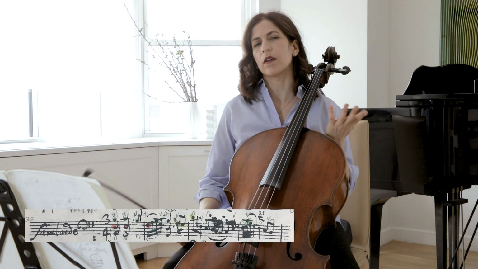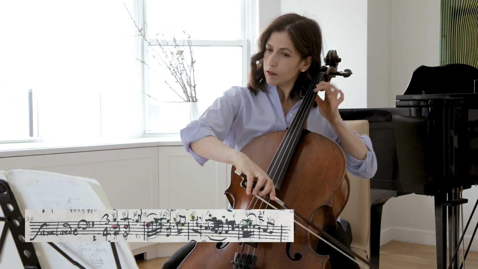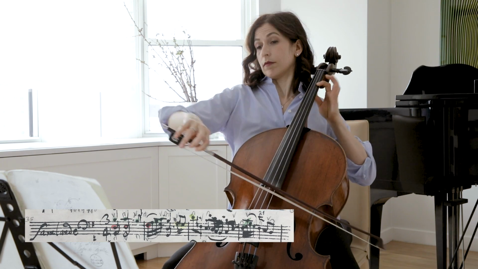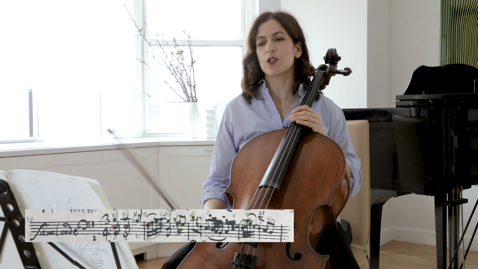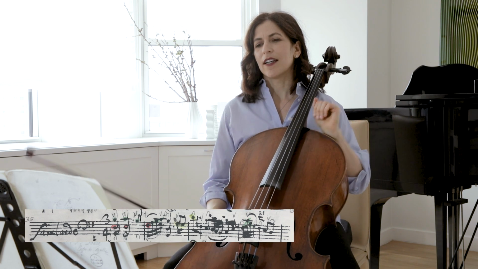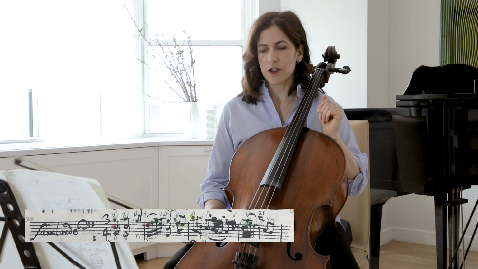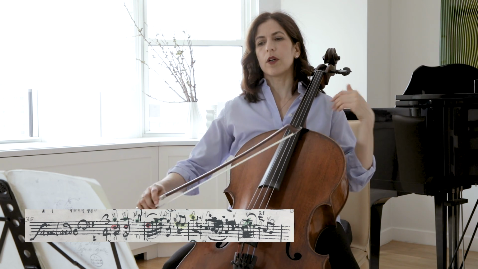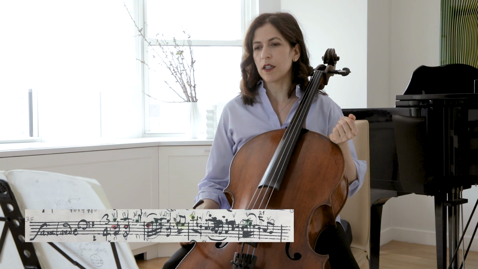And you can think about it slightly differently. You can include that F sharp in the top voice. The two voices converge. The middle and the top voice converge in the F sharp. And so you can perhaps try and bring out the middle voice in the first repeat.